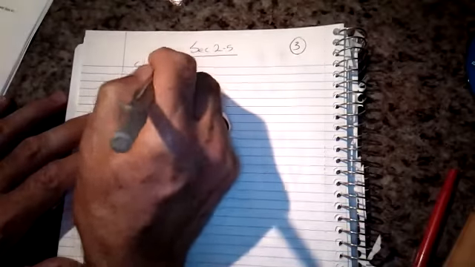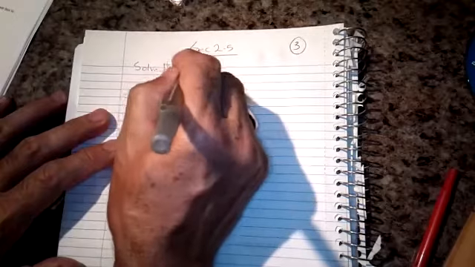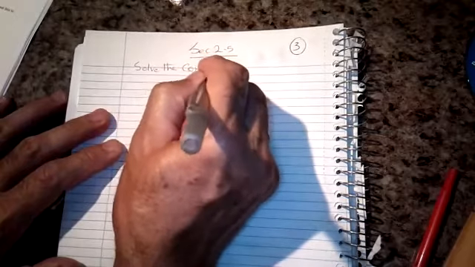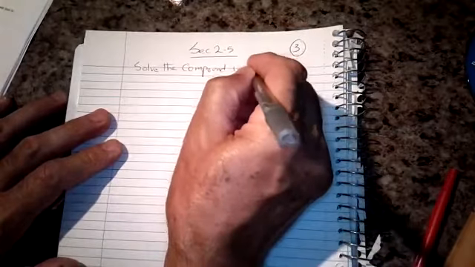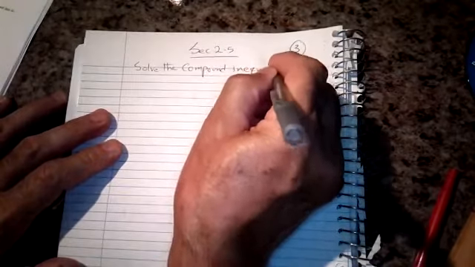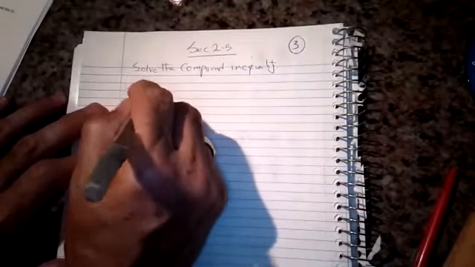Solve compound inequality. All right. So now this time I have these two.